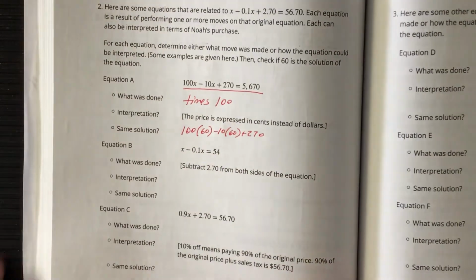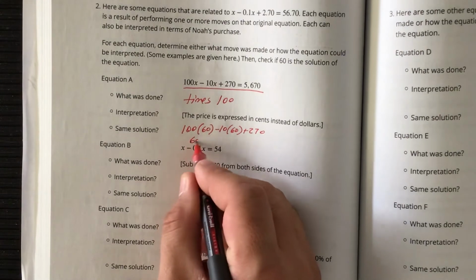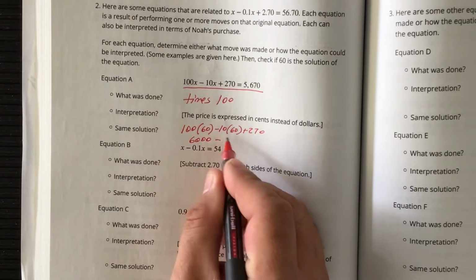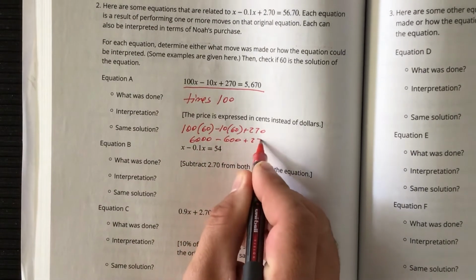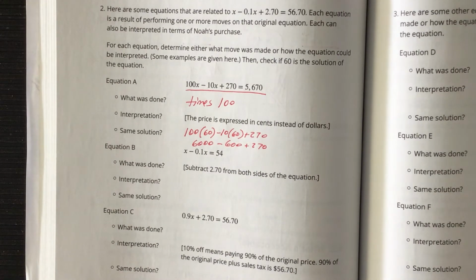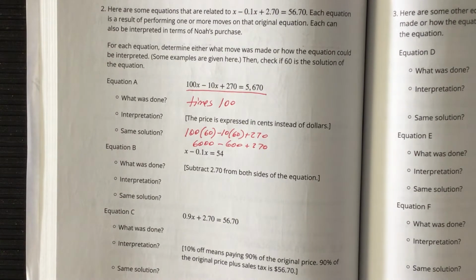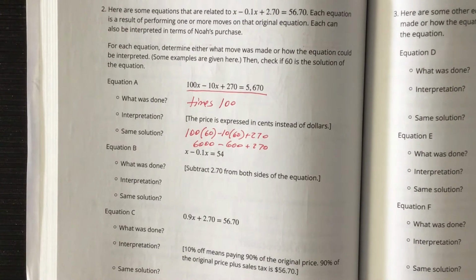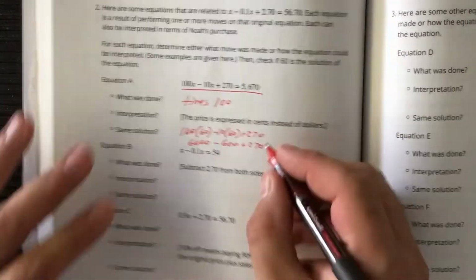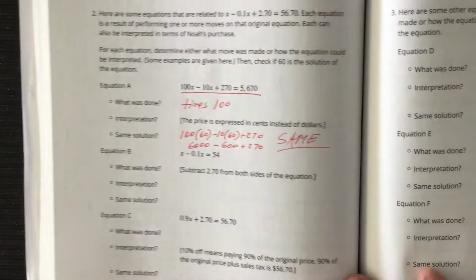And let's make sure we get 5670. 100 times 60 is 6,000 minus 600 plus 270. Do I get 5670? Yes? So same solution. We'll just write yes there.